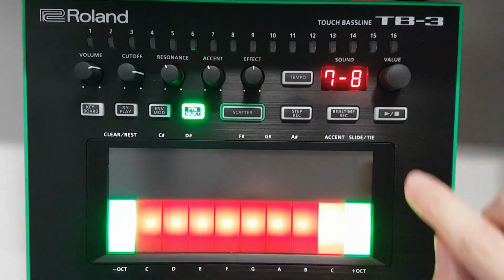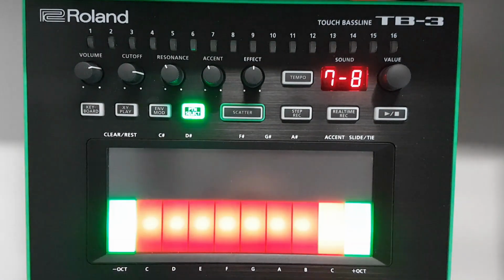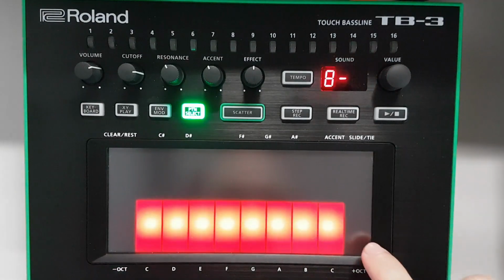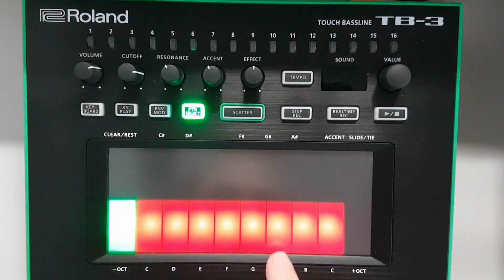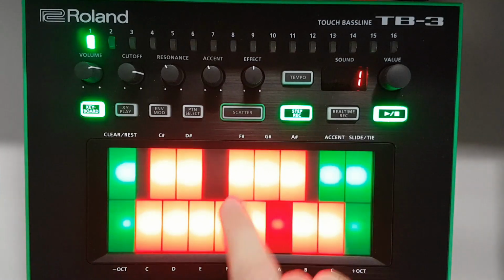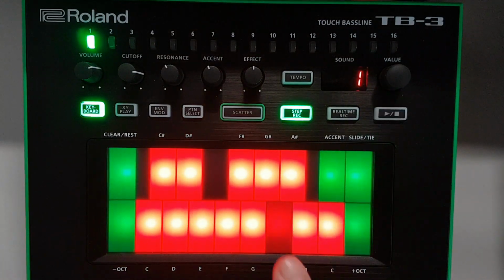Well done. So let's go with the solo. Very easy too. So the first part is the A, and this is just like the verse but without the bass line.